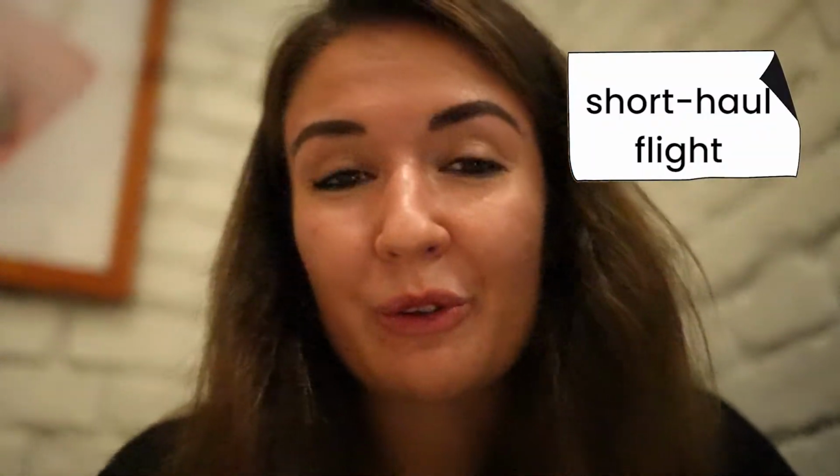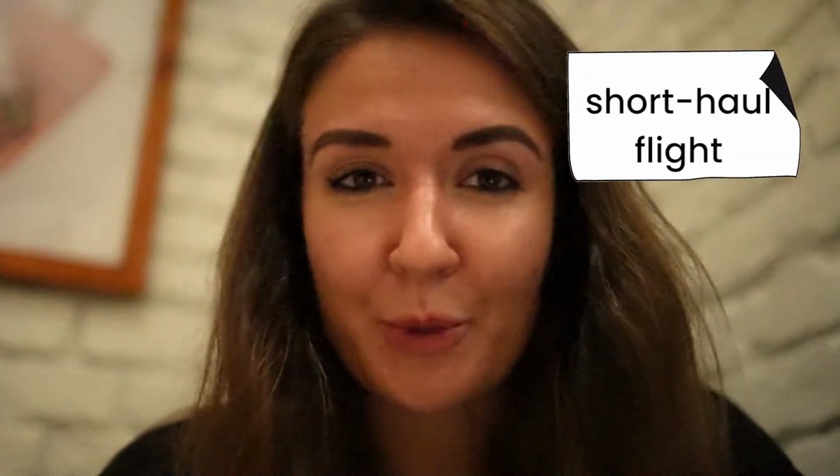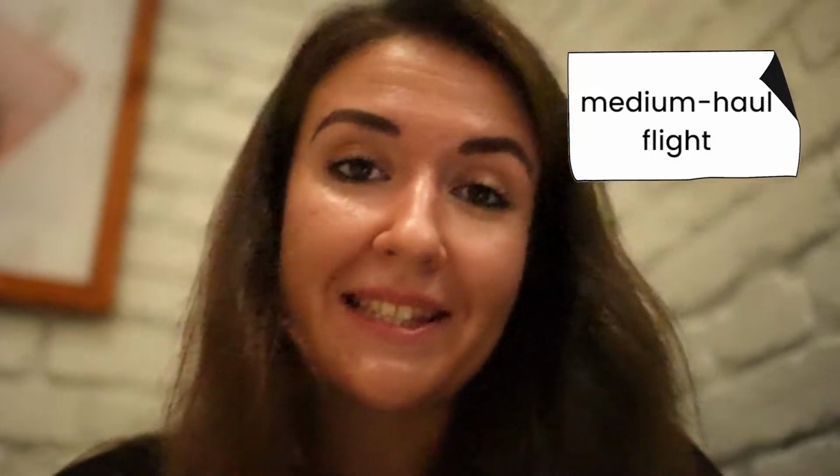I'm going to take a long haul flight, because long haul means more than 6 hours. On the other hand, we have short haul flight. Short haul flight is up to 3 hours most probably, and between them we can have medium haul flight. Medium haul flight is between 3 and 6 hours.